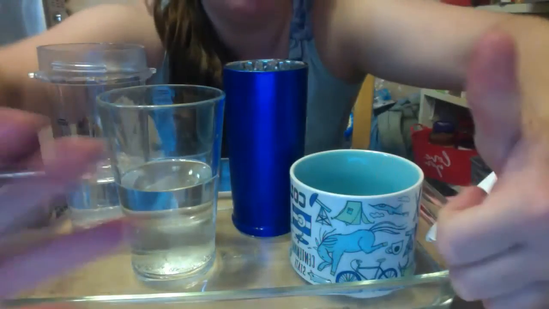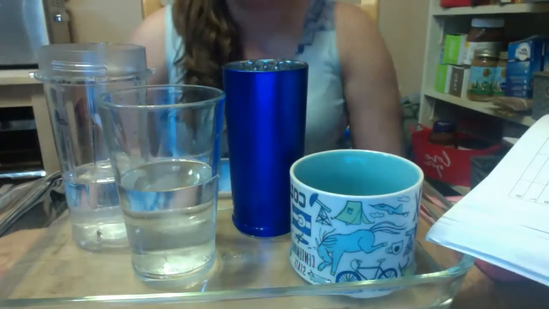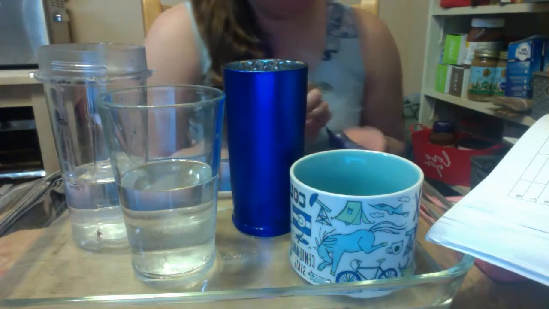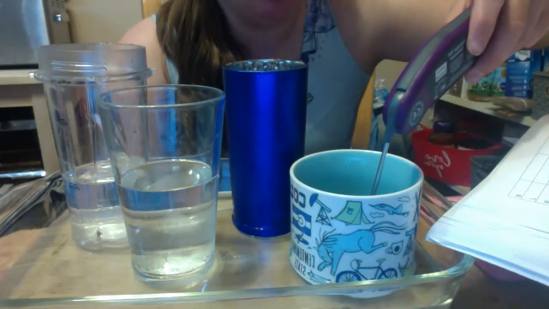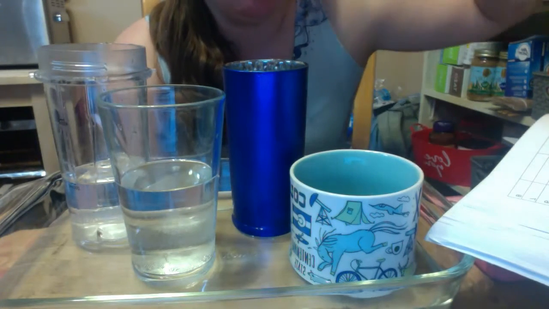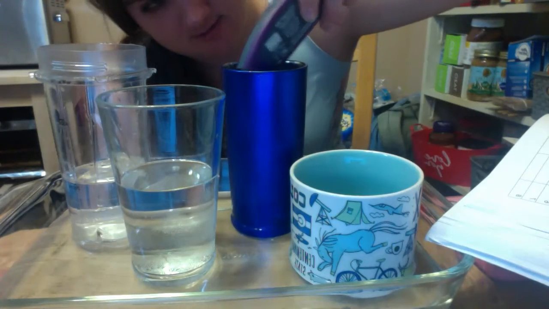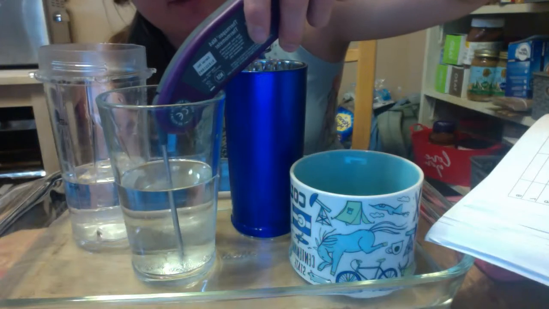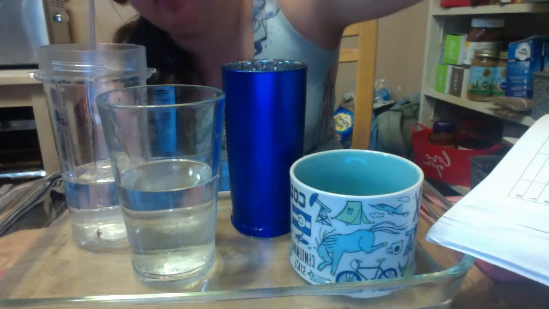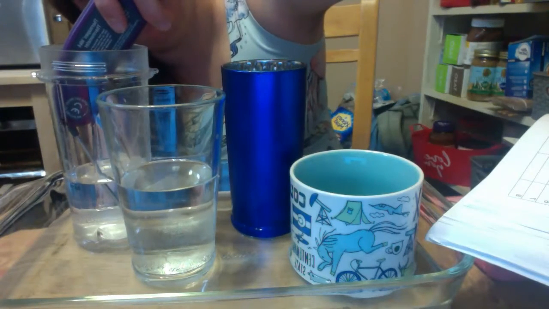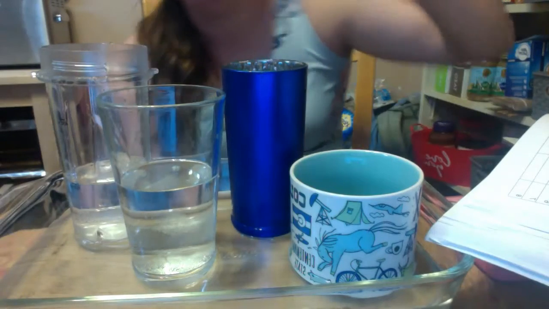All right, this is measurement number 6. And so we're going to measure it. We have ceramic, 90. Metal, 76. Glass, 81. Plastic, 82.